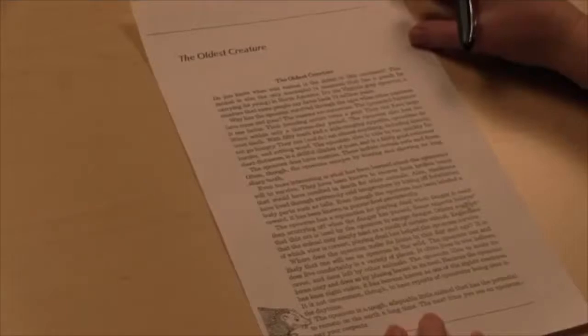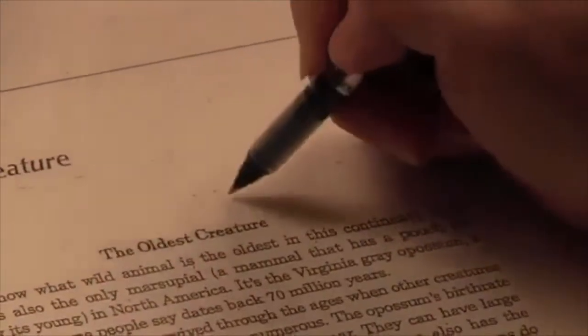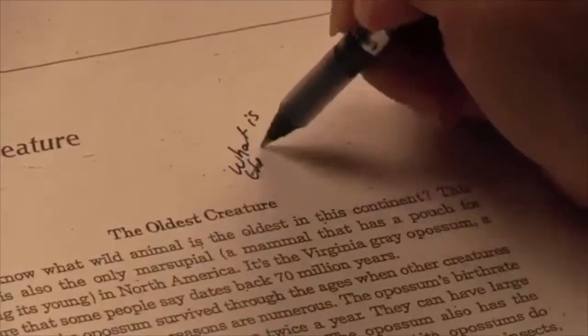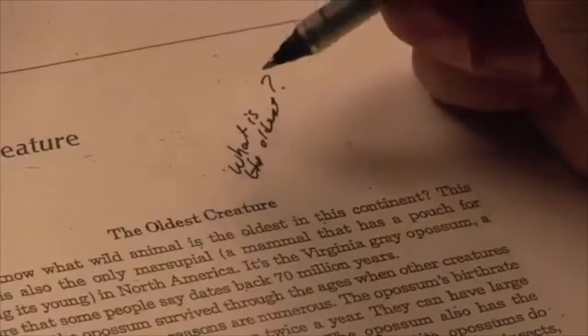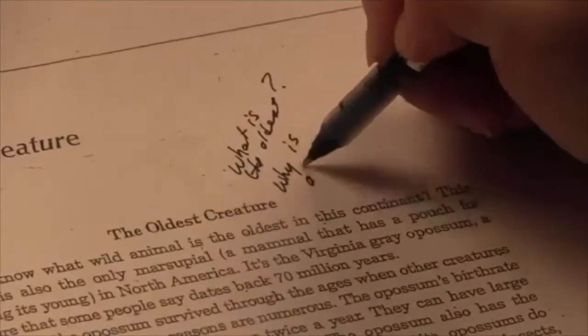The steps for annotating: the first one is to turn any heading or title into a question. In this particular passage, it's the oldest creature. We're going to turn that into a question, and the purpose of the question is to answer it through the text. So my first question is, what is the oldest creature? And then my second thing I would want to know is maybe why. Why is it the oldest?